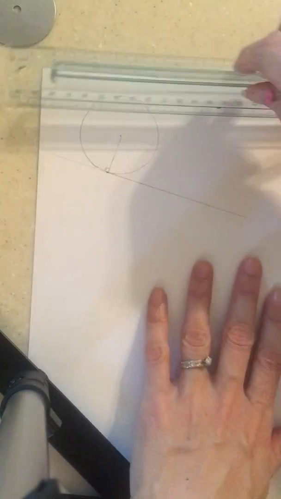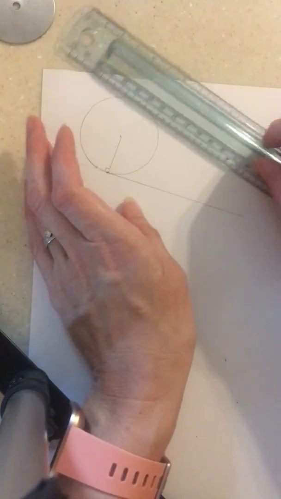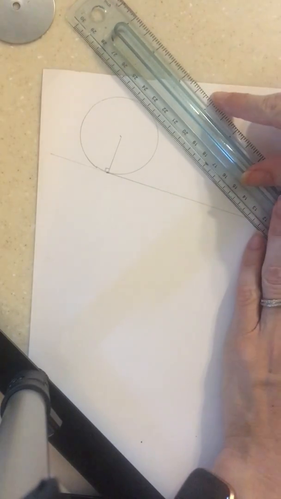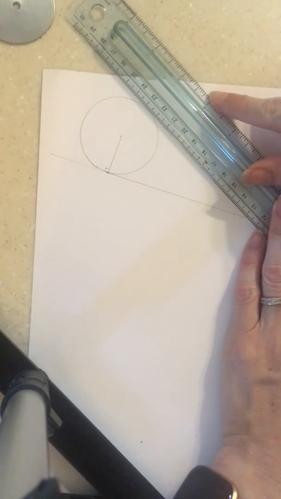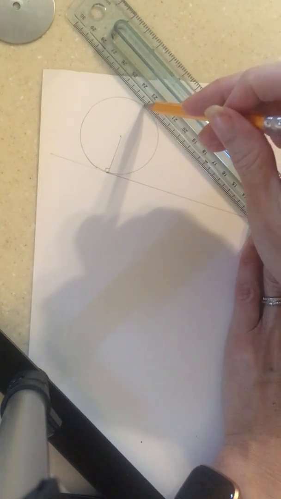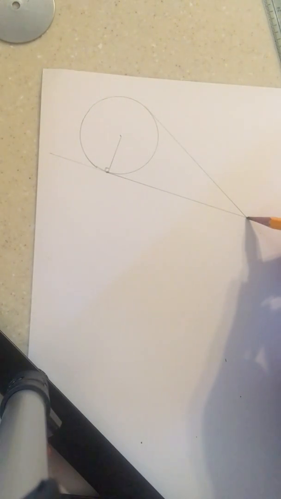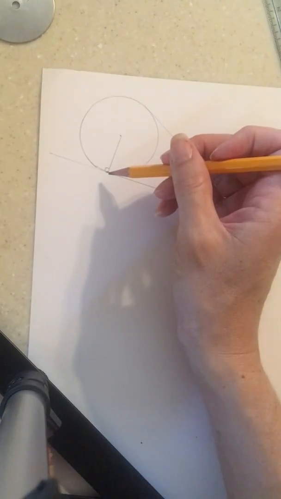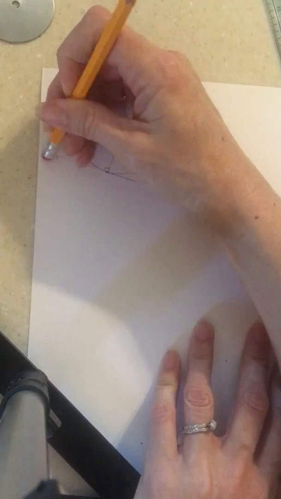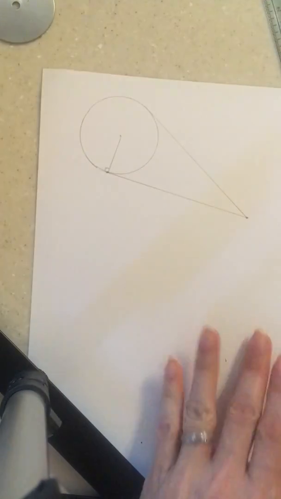Other things that we know with our tangent line. Let's say we have tangent segments. Here I already have a line that's tangent to this circle. Let's draw another line that's tangent to that circle from the same point. You can see they're originating from the same point. So if I have two tangent segments here, these we're looking at tangent segments.